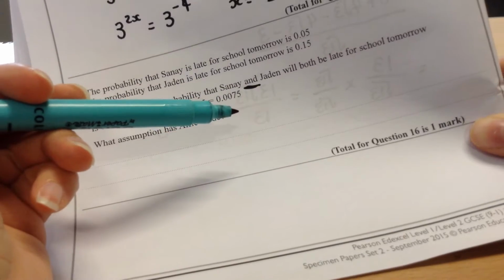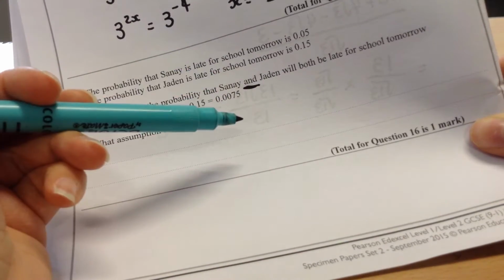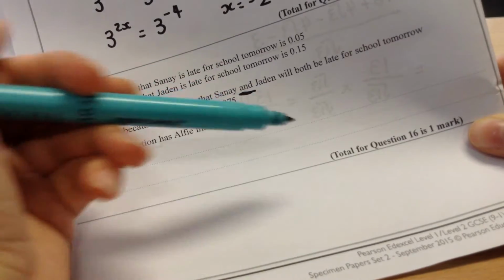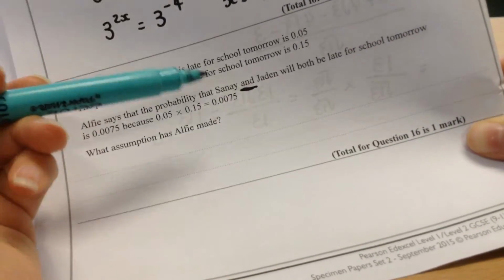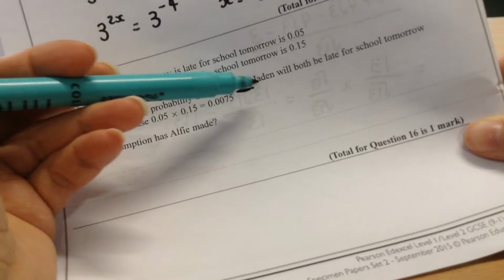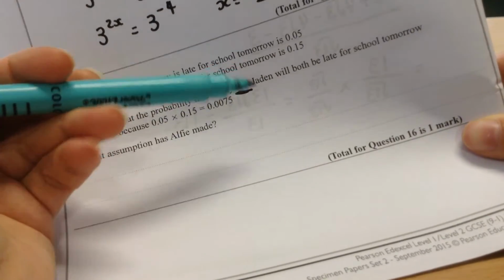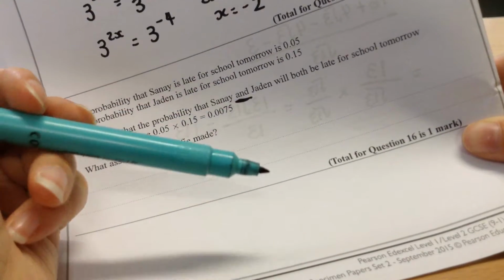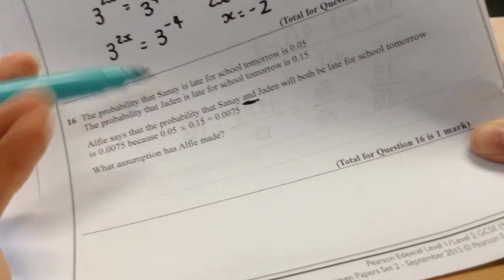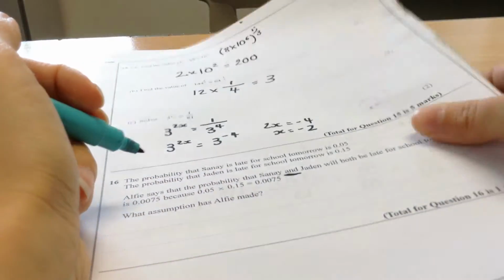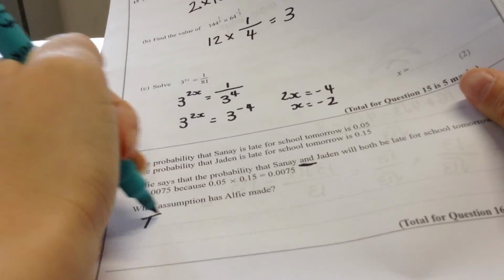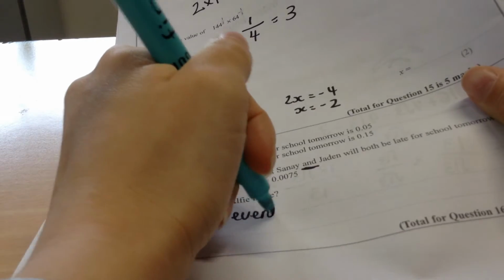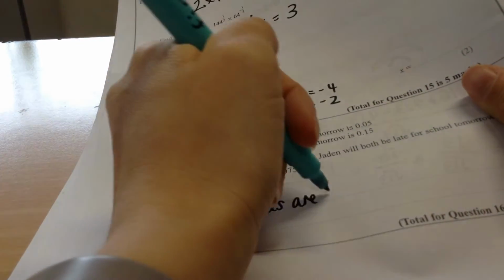If for some reason Sane being late causes Jaden to be late, or affects it in any way, or Sane not being late somehow makes it more likely that Jaden's not late, or somehow makes it more likely that Jaden is late, if they affect each other in any way, then you can't times the probabilities. So he has assumed that the events are independent.